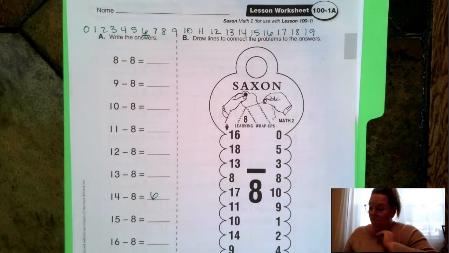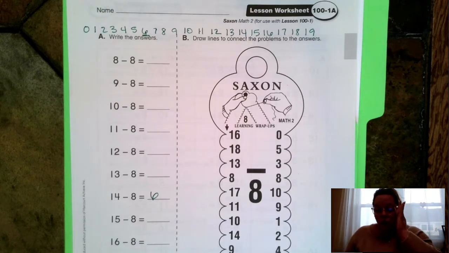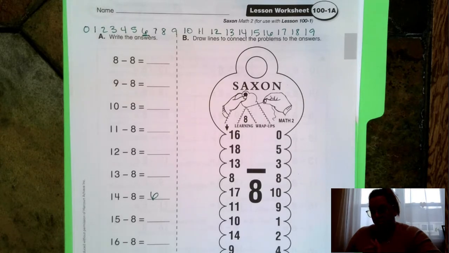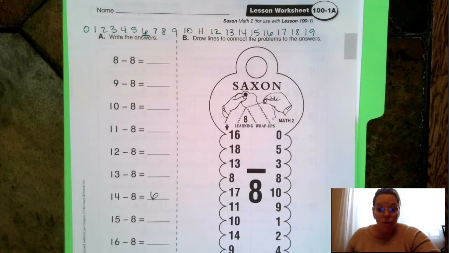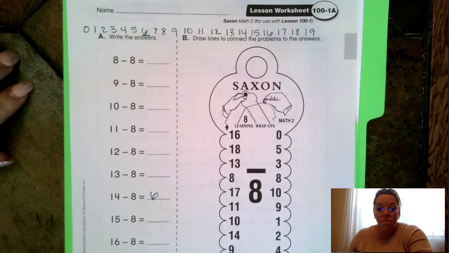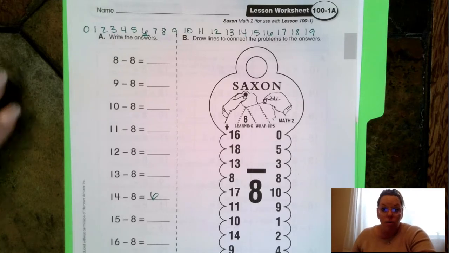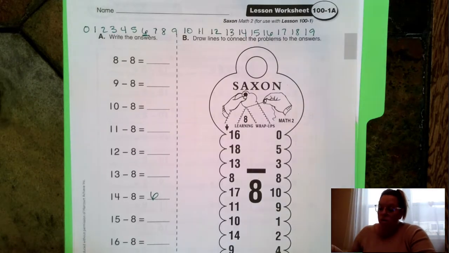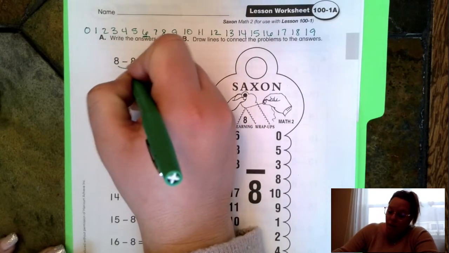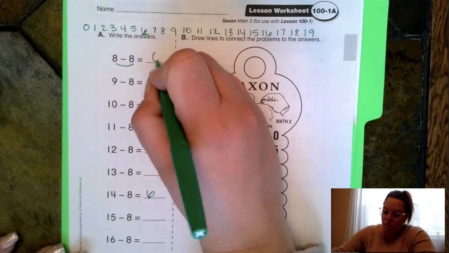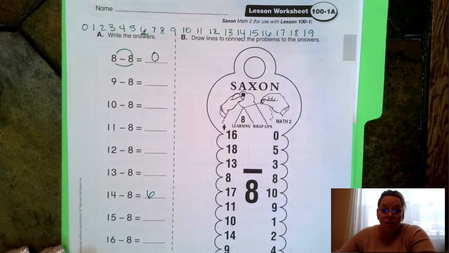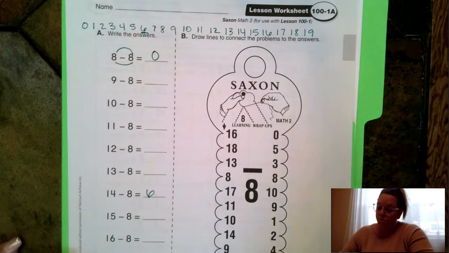But that 100 numbers chart on the back is really priceless. So a 100 numbers chart would be an amazing help for you. So just keep that in mind as you are going through these facts. So remember that anything minus itself is always going to be 0. Anything minus itself is always 0.